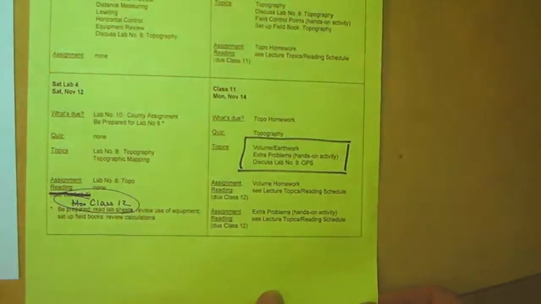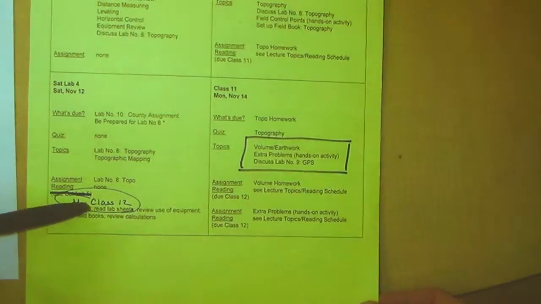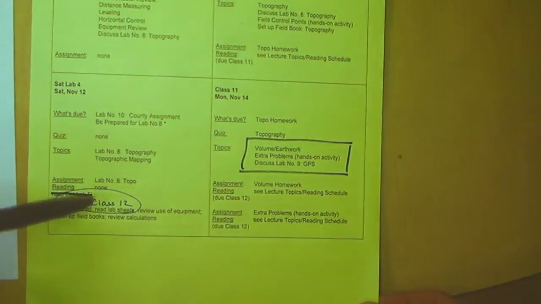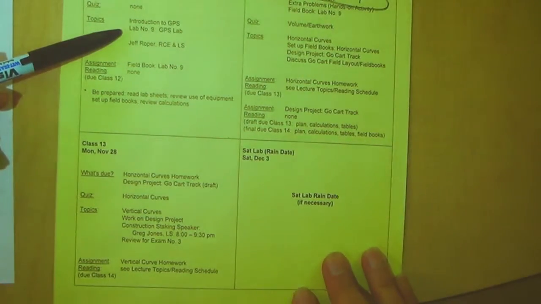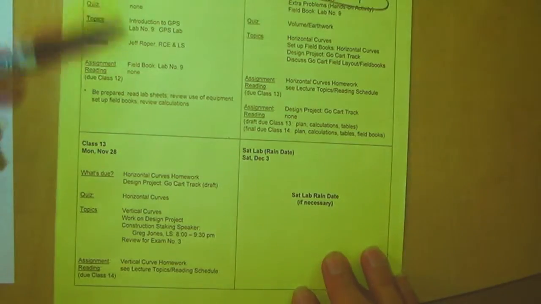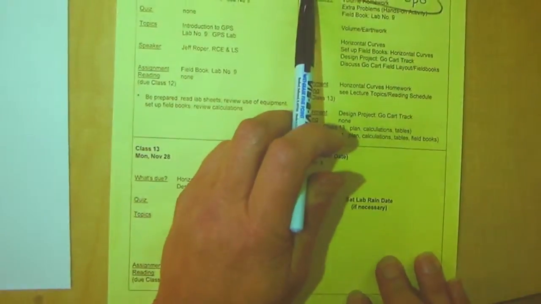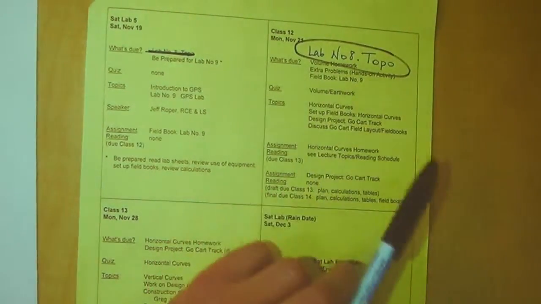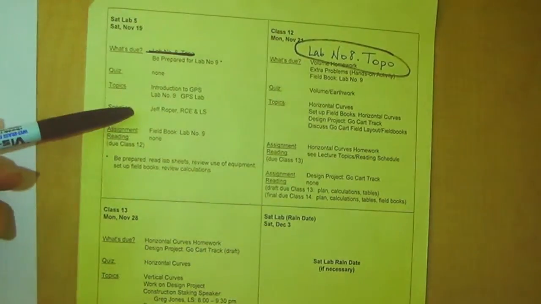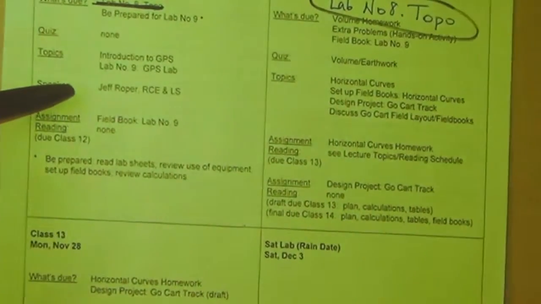But I wanted to point out that class 12 is when the topo assignment is due. This Saturday is the GPS lab, so there's nothing due on Saturday. Instead, the topo lab's due Monday, so it's a week from today. You have the volume homework to do, the extra problems to do, and the field lab.